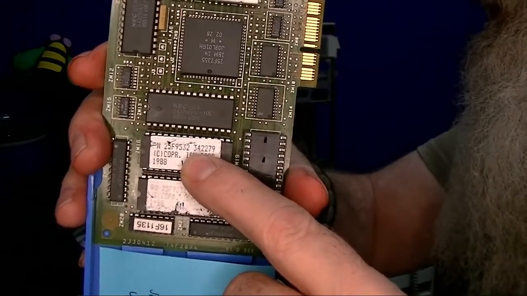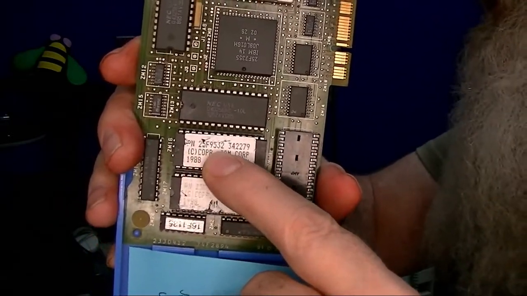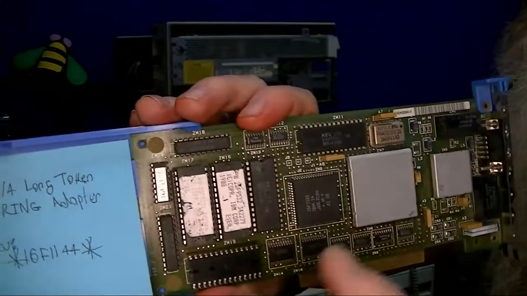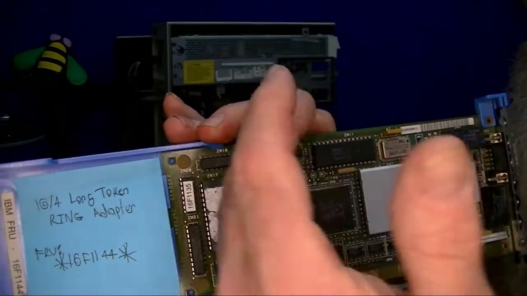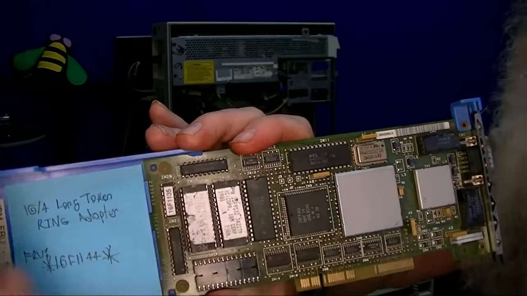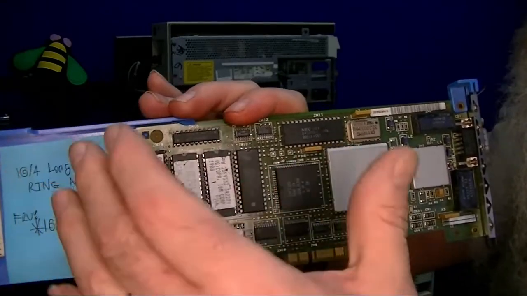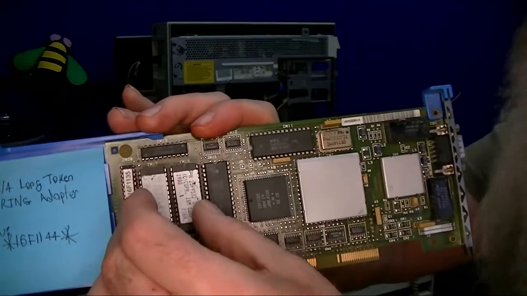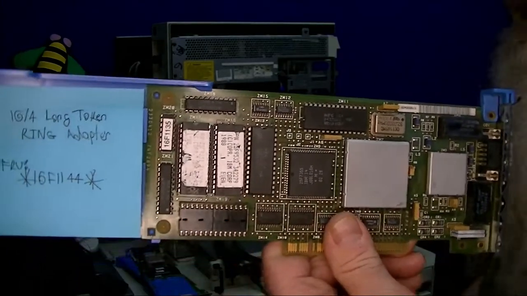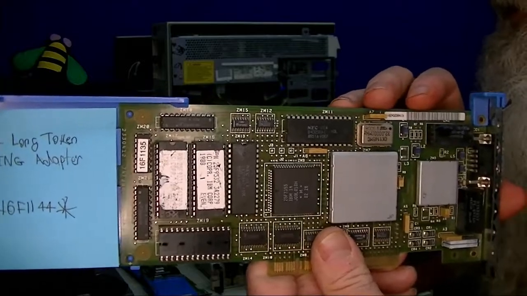And what I'm doing is I'm working from this FRU. These are actually interleaved chips. One handles the high byte, one handles the low byte for that range of functionality in the board. And so they're typically expressed as odd and even.